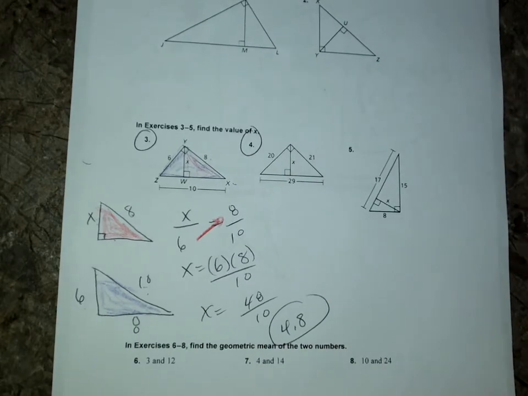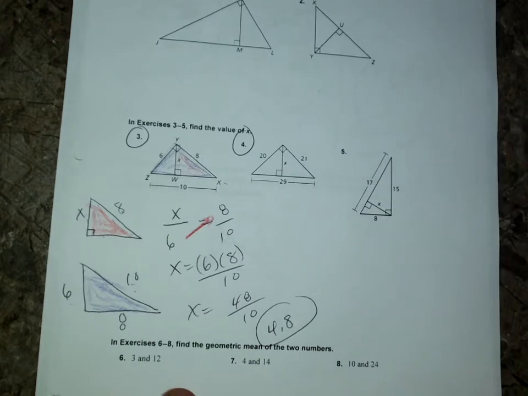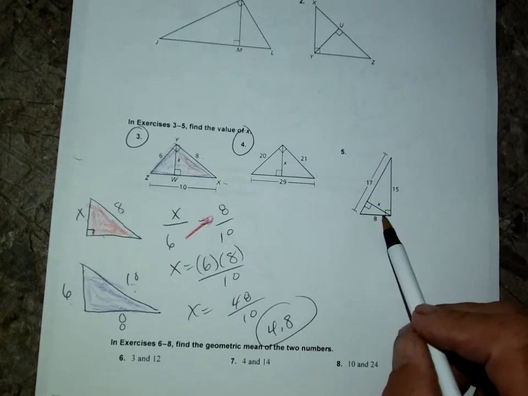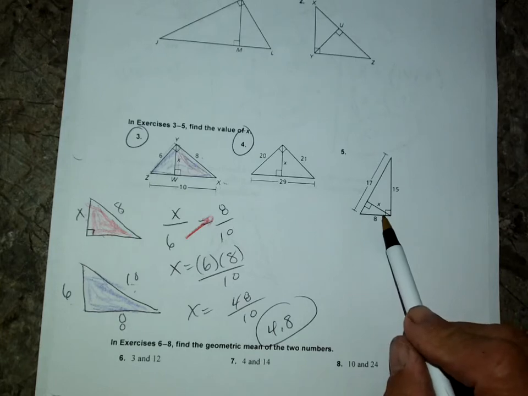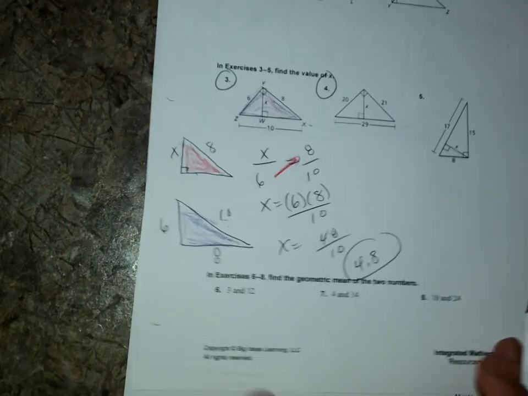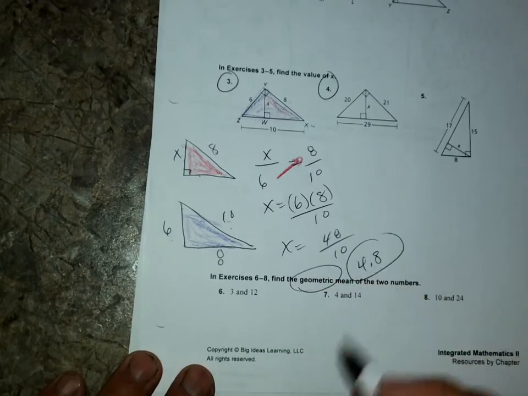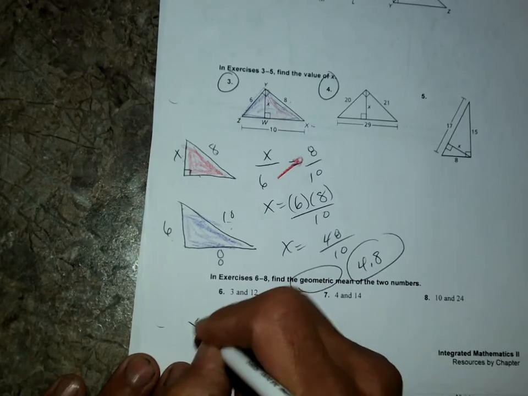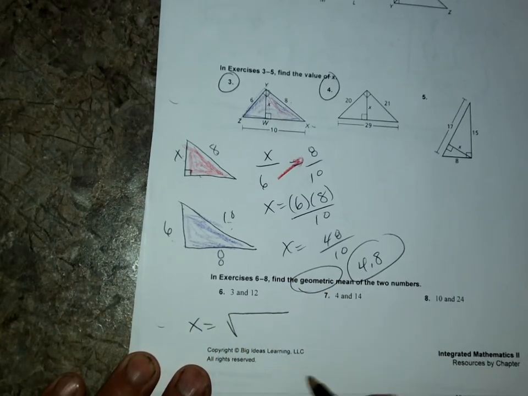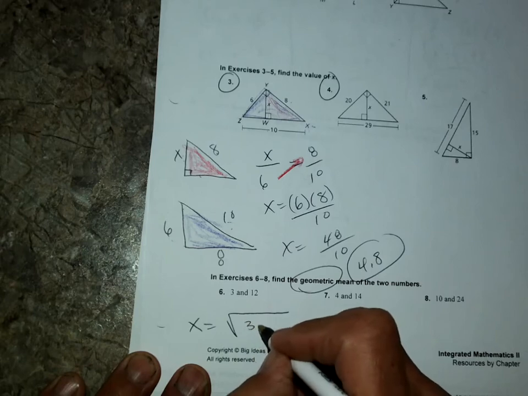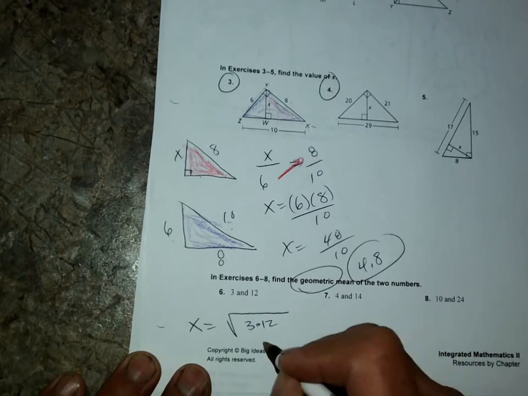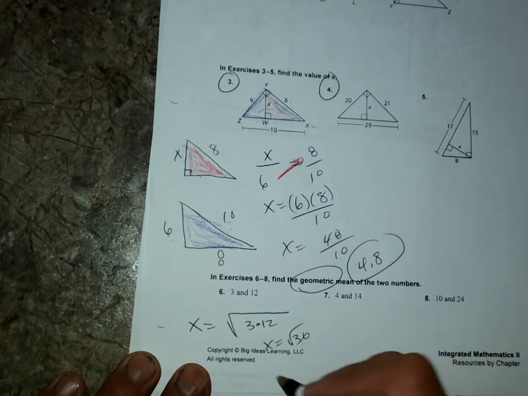So sometimes, and on number 4, you'd have to do the same thing. There's no other way to do it except to take it apart and do the two different triangles. Same thing on 5, I'd have to take it apart and do the same thing. Now 6, geometric mean, that's easy. We're going to say x is equal to the square root of 3 times 12, x equals square root of 36, x is 6.